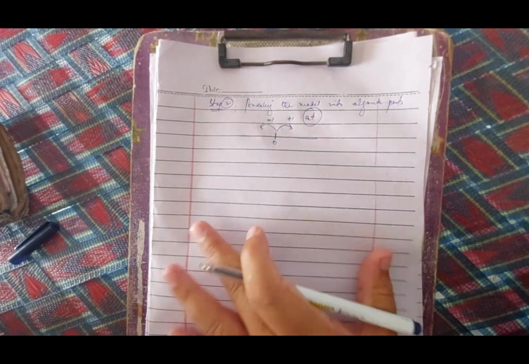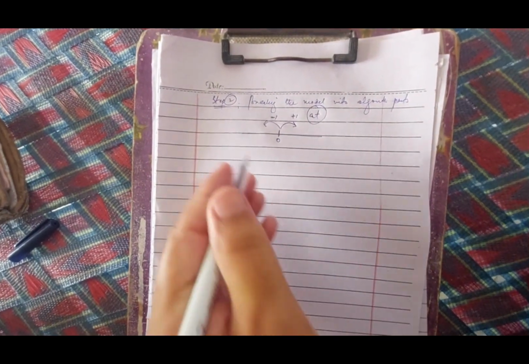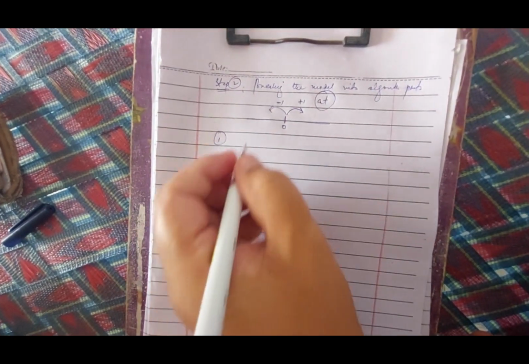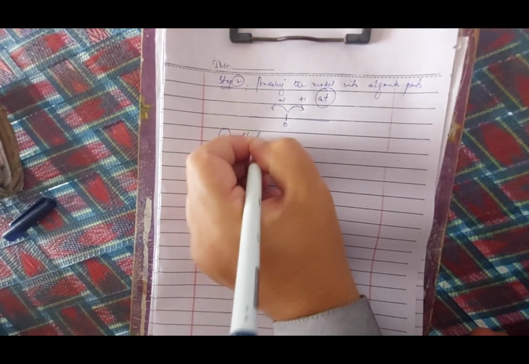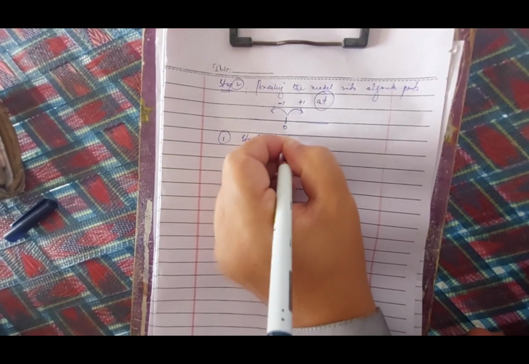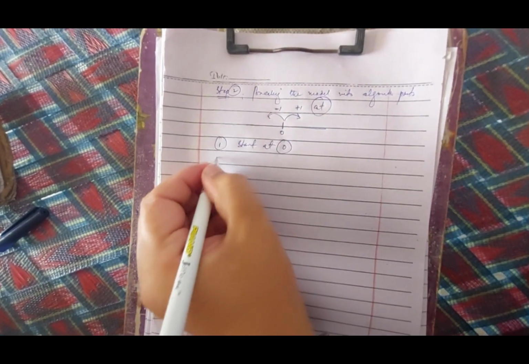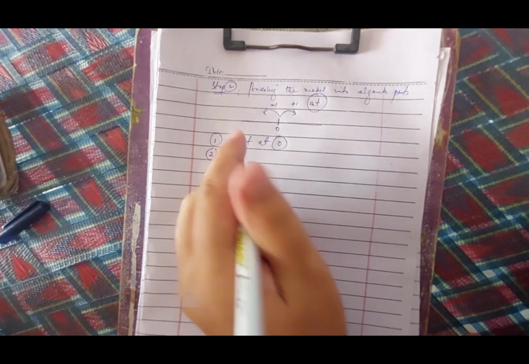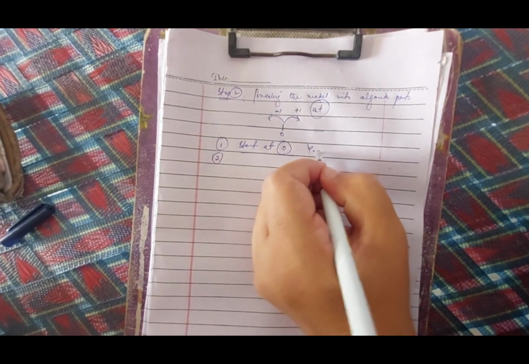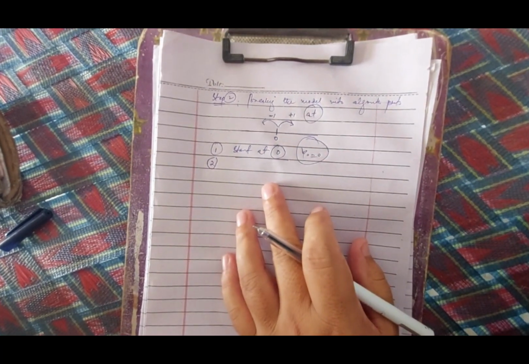So the first part of this algorithm is to start at 0. We always have to start at 0, that is y0 is equal to 0.